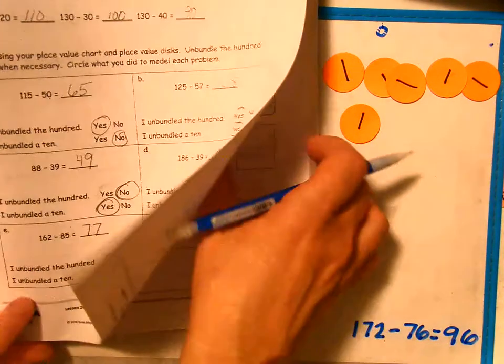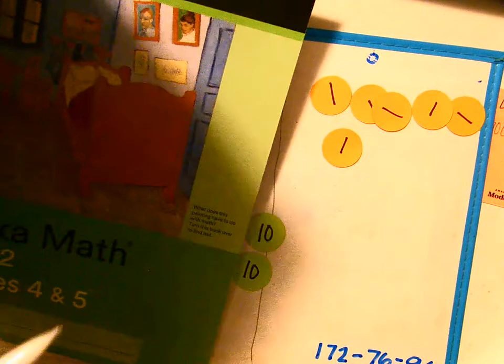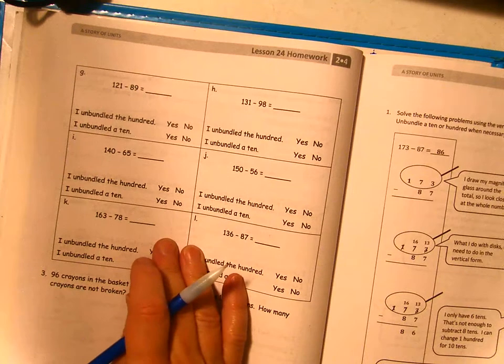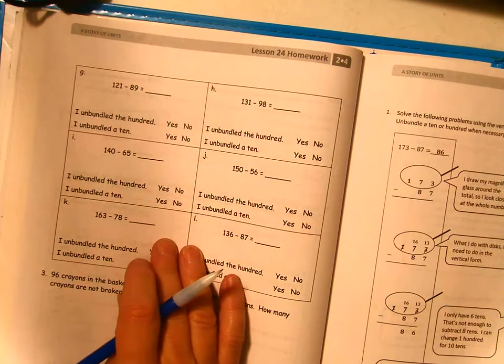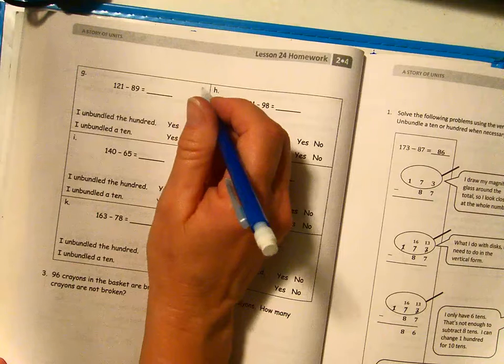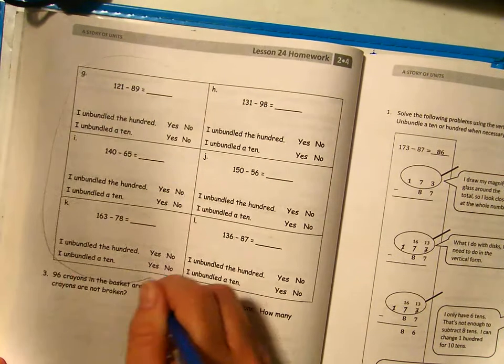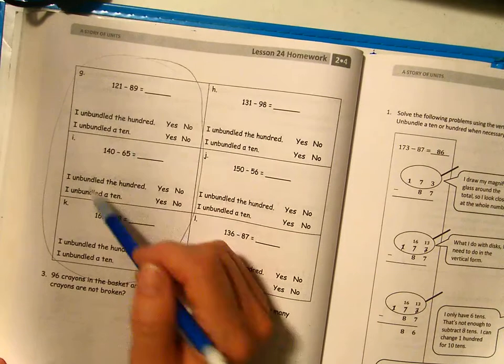Boys and girls, there are, oh my goodness, so many more. There are 6 more of these on the second page. I would like for you to do 3 of them on your own. So let's just do those first side.